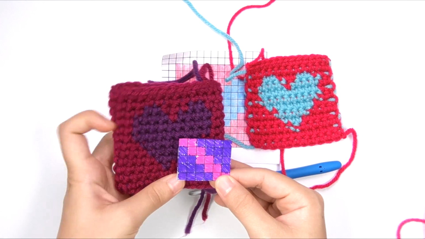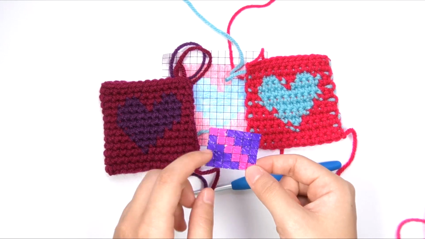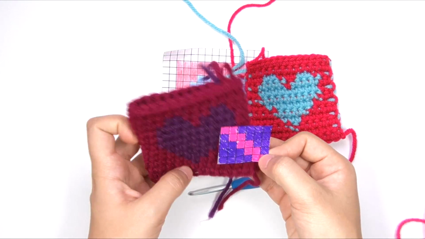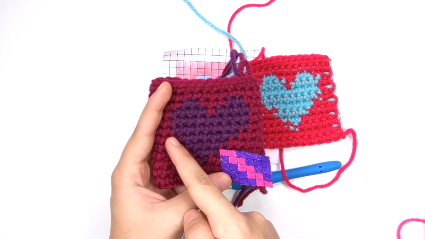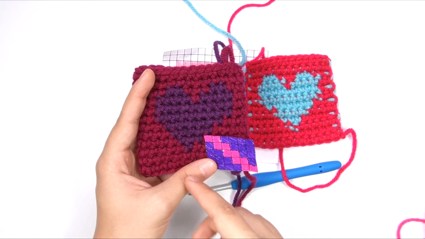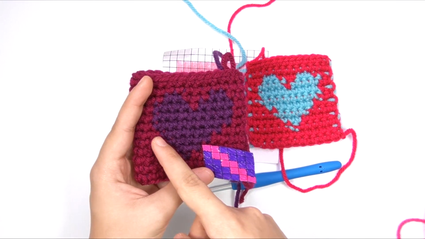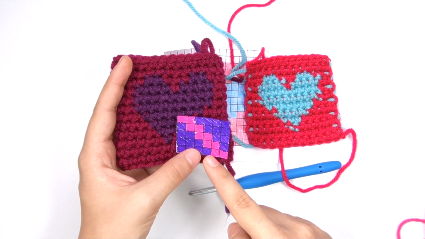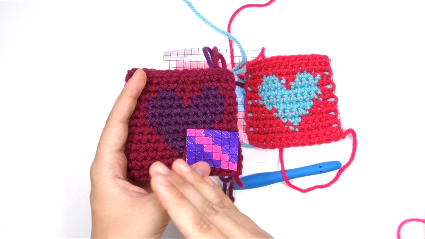So I'm going to be doing kind of a little slanted line. And this looks kind of jagged at the moment, but what I want you to see here is that when we work a line that slants to the left, if you're a right-handed crocheter, then the line is actually very smooth and straight. So what I'm going for here is a smooth, straight line that leans to the left.